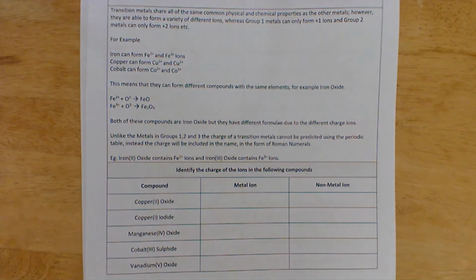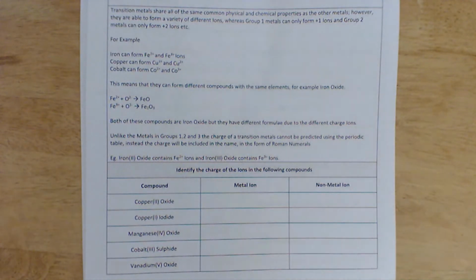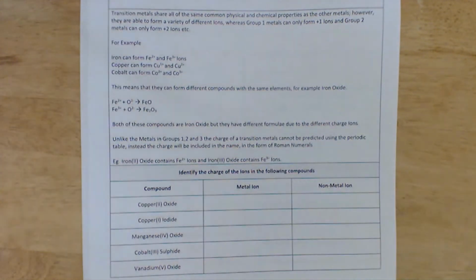So just knowing that you have iron in a compound means that you can't necessarily work out the charge of its ion from the periodic table. Just knowing that you have cobalt or copper or manganese or any of these transition elements, you can't necessarily predict their charge from the periodic table. So what we need to be able to do is to work out their charge using either their name or using the anion that they're bonded with in the compound.